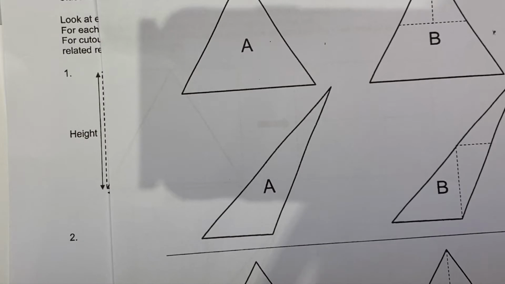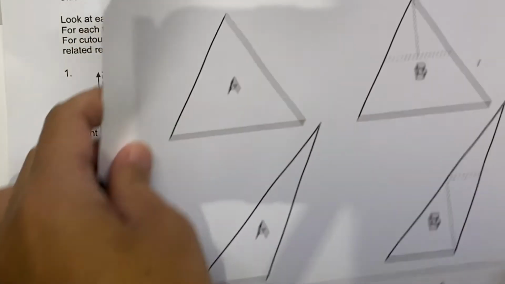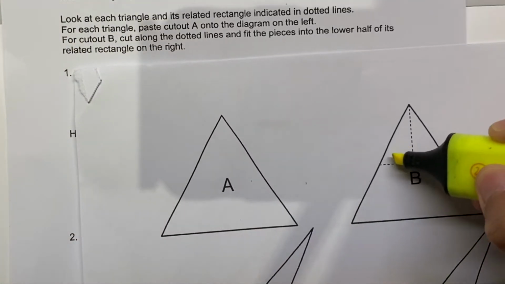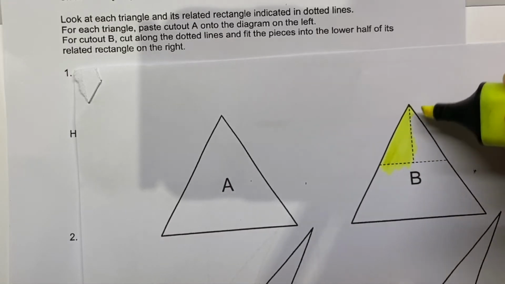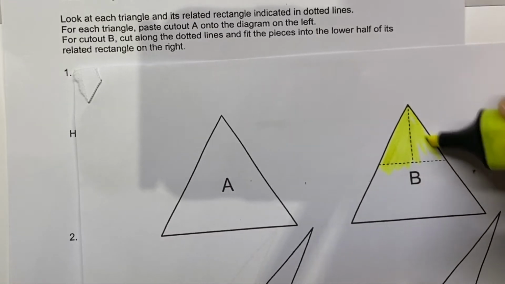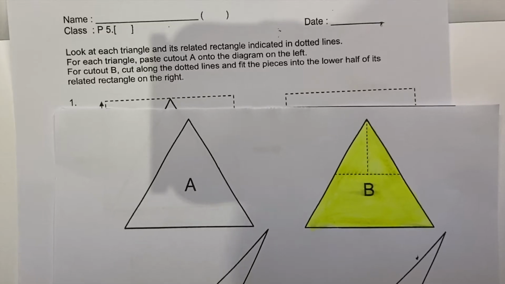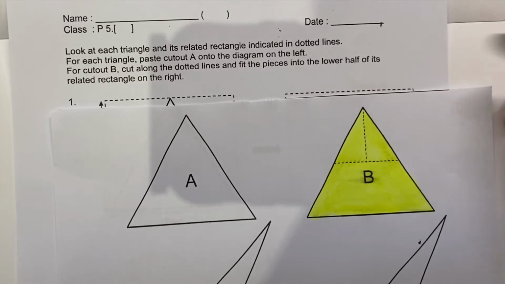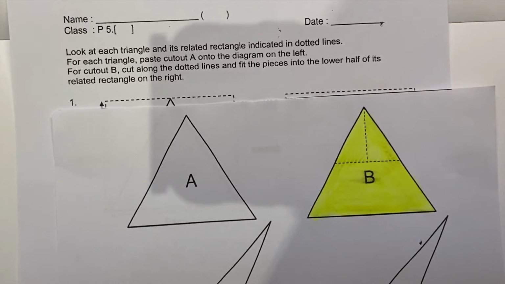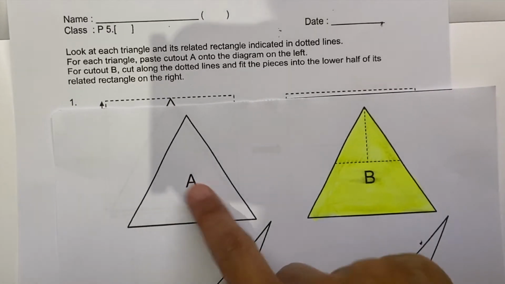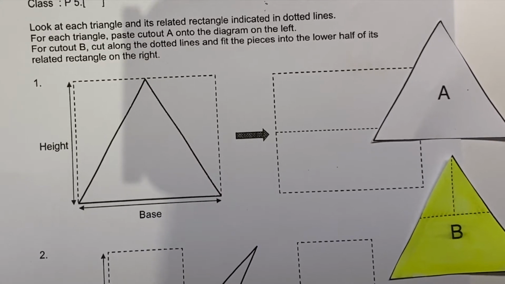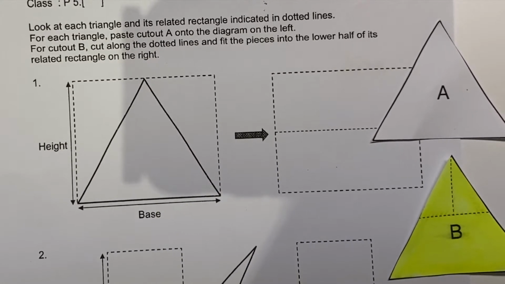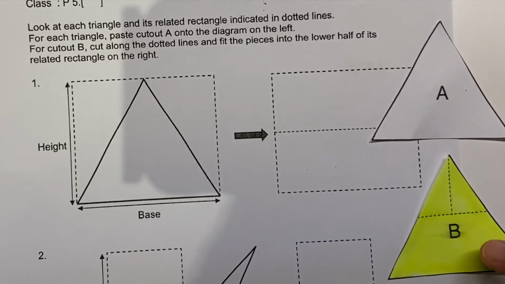Okay, so let us color the triangle first. I just use a highlighter to do this. You can do the same. All right, everyone, I finished coloring my triangle. Next, we are going to cut out triangle A and triangle B. Hi, I'm back with my triangles. I finished cutting my triangle A and my triangle B.